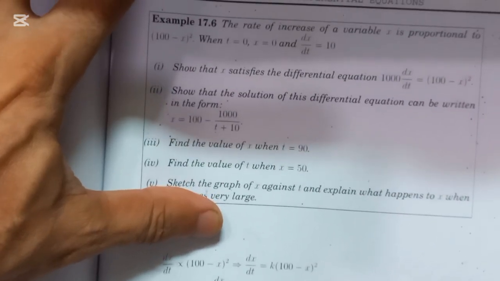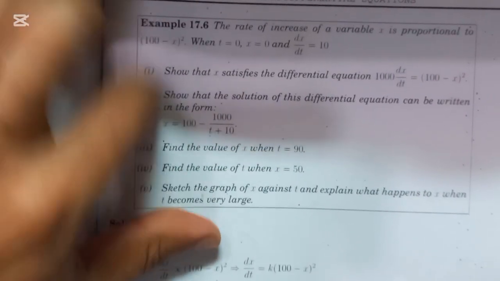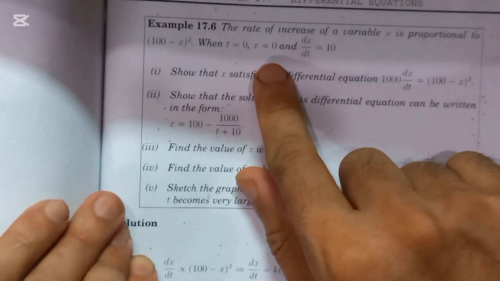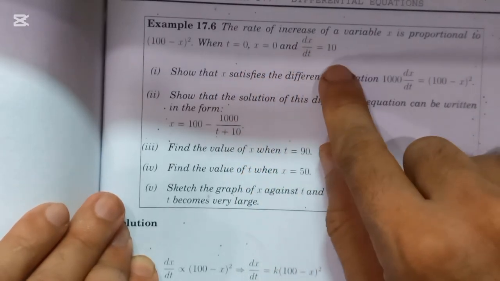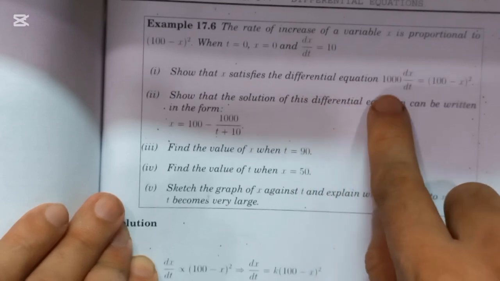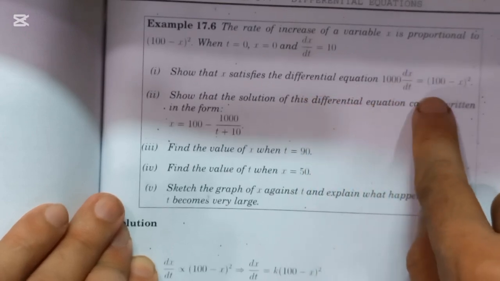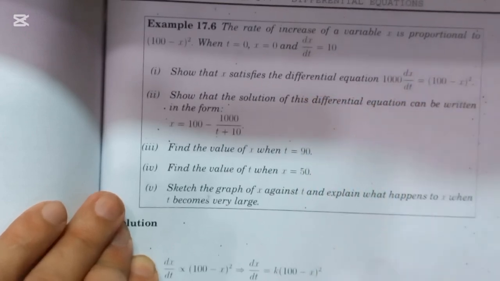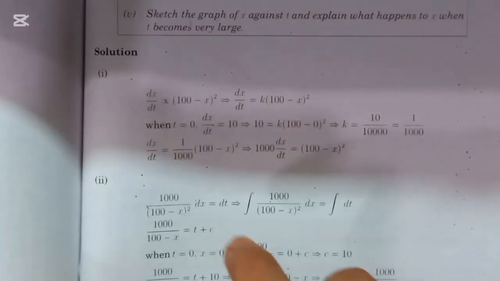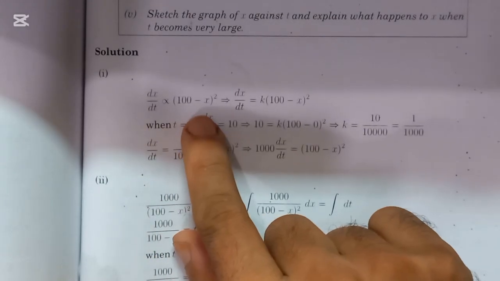The next statement is: when t is equal to 0, x is equal to 0 and dx over dt is equal to 10, show that x satisfies the differential equation 1000 dx over dt is equal to (100 minus x) whole square. So from the first step, you will solve the equation now. You will start from the first step.